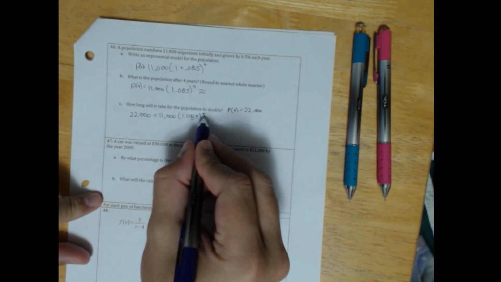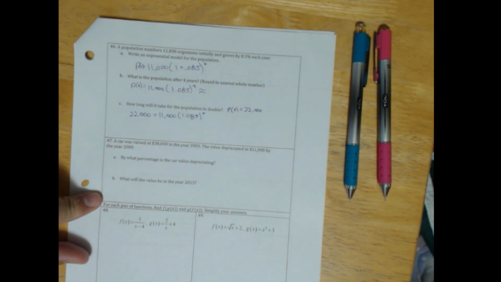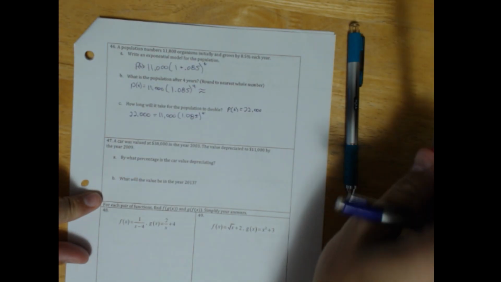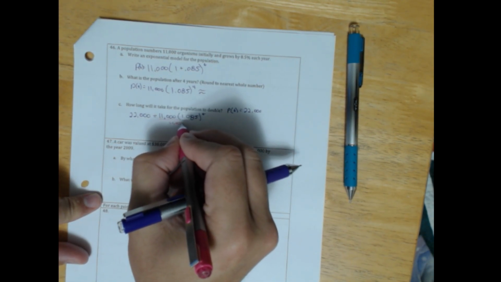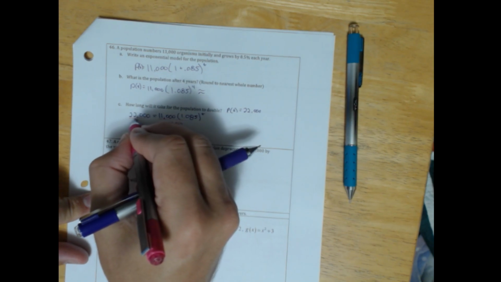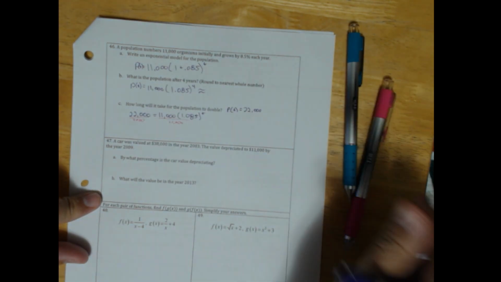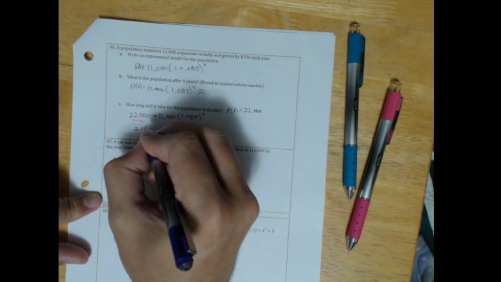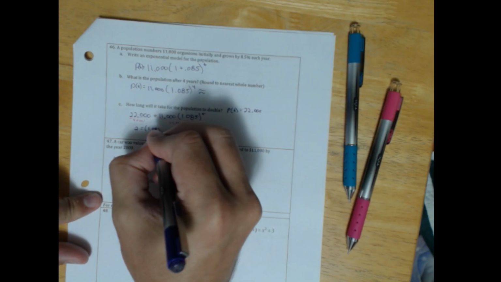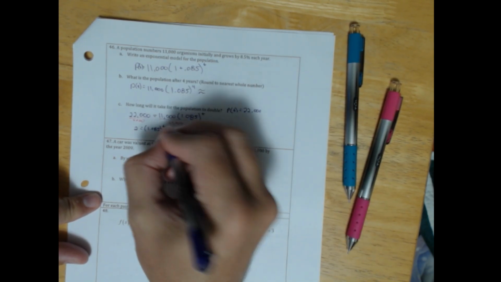And so we got to get t by itself, but it's up there in the power. So we're going to start by dividing both sides by 11,000. Which should give us 2 is equal to 1.085 to the t.